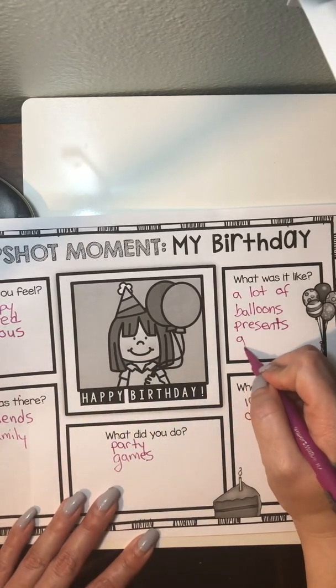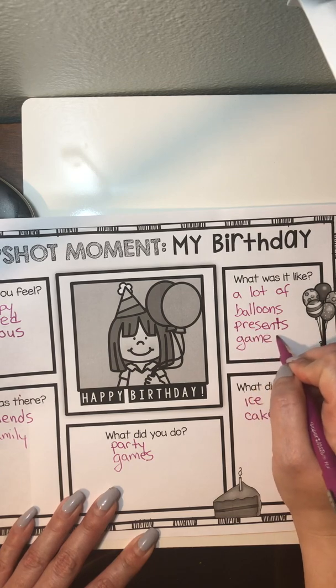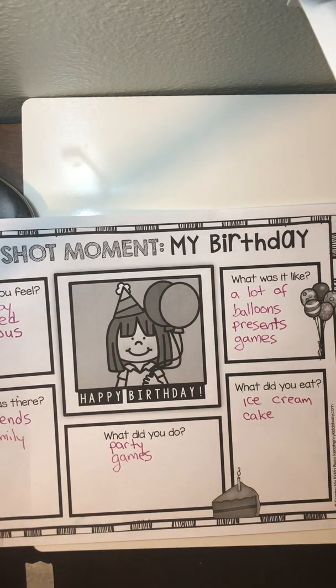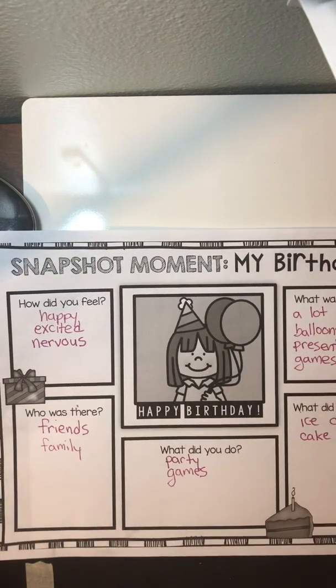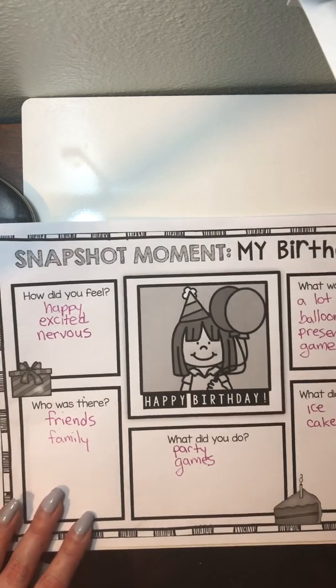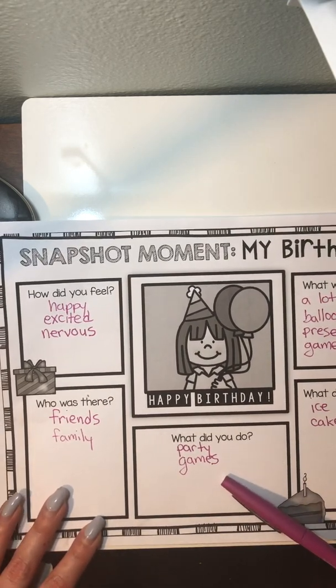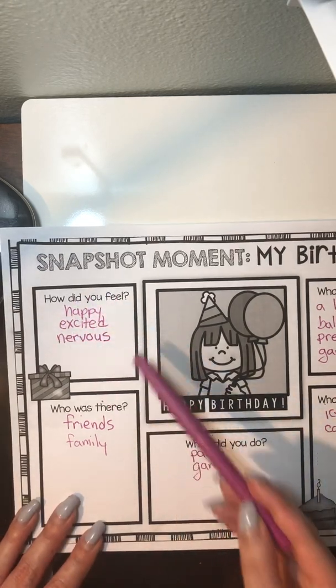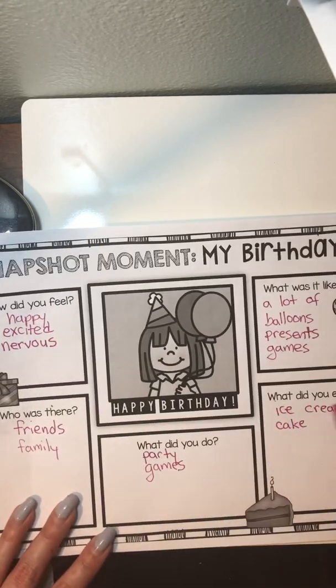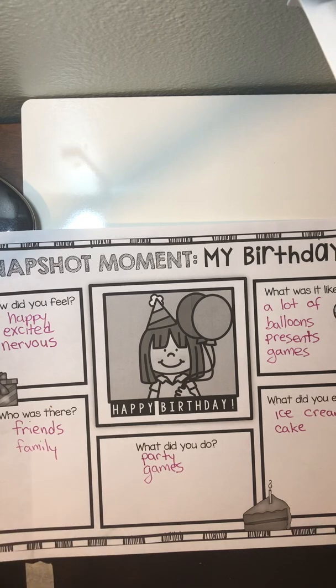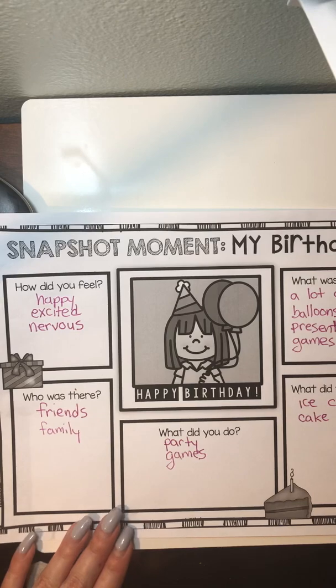And a lot of games. So now I have enough details to include in my story. I'm not going to use all of them because that would make a really long story. So I'm only going to pick 3 details to include in my story. So do I want to say that I had a birthday party? How did you feel? Who was there? What did you eat? What was it like? So I'm gonna pick 3 and I'm gonna circle 3 details.